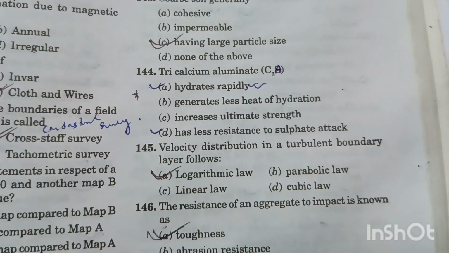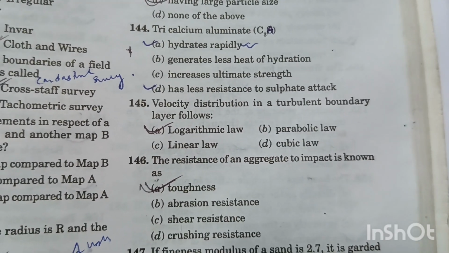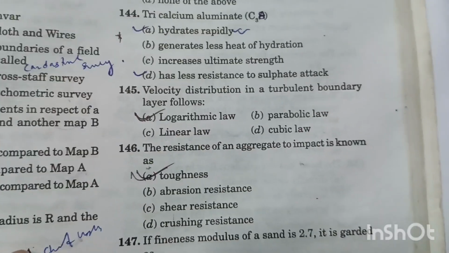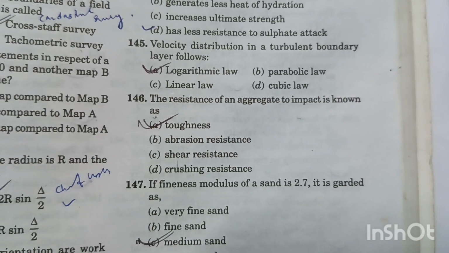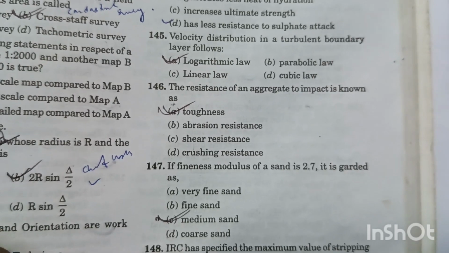Option A is right answer. Question number 146. The resistance of an aggregate to impact is known as toughness. Option A is right answer. Question number 147. If fineness modulus of a sand is 2.7, it is graded as medium sand.